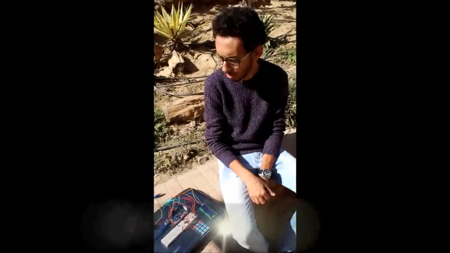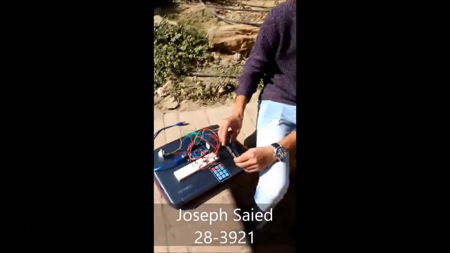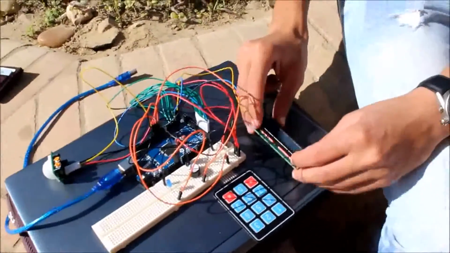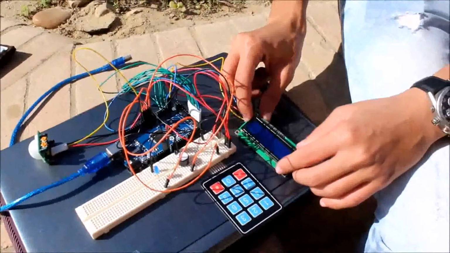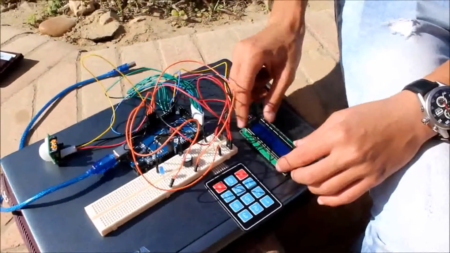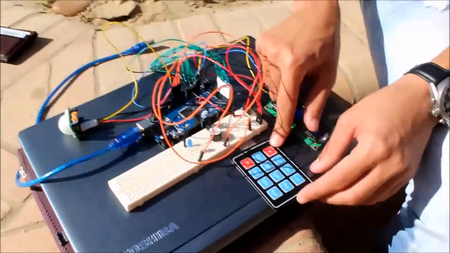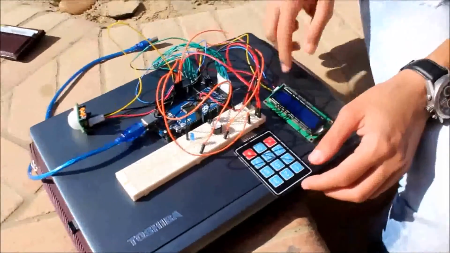I'll be telling you about the components we used in the circuit. This is an LCD, liquid crystal display. We use it to show the states of the system as activated or idle. Also, the enter pin is displayed on it. This is a 3x4 matrix numeric keypad used for entering the password.